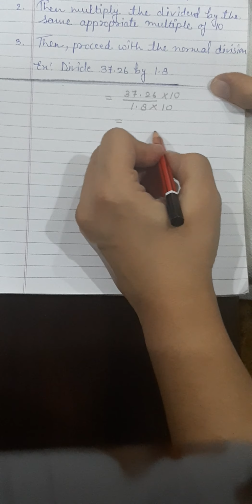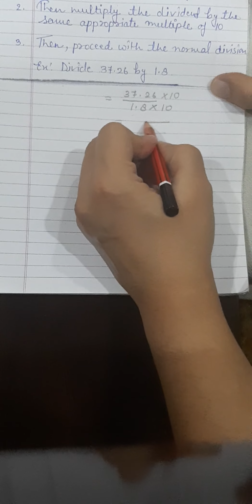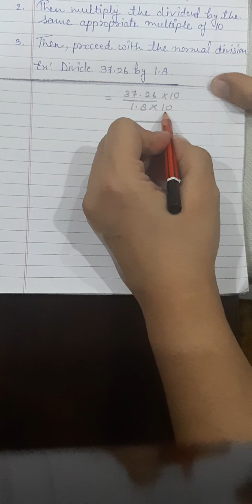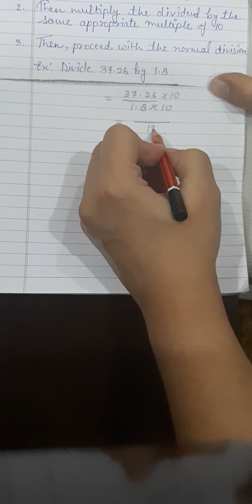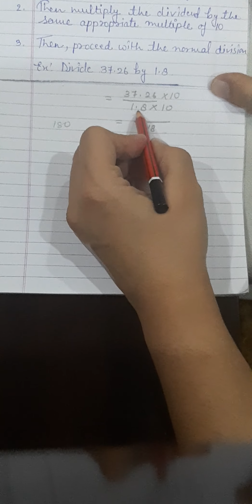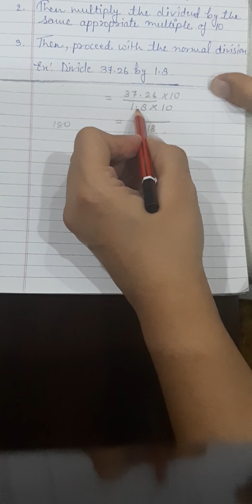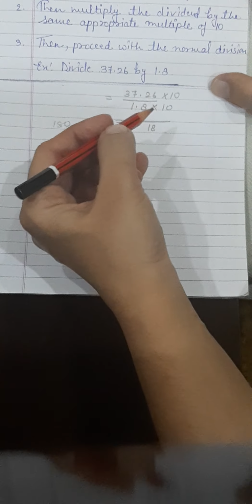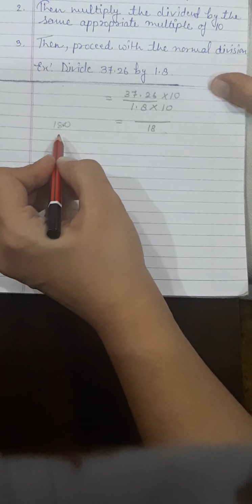Clear? And when you multiply, 1.8 into 10 becomes 18. How? 18 into 10 is 180, and then you have to place the decimal, and for multiplication you have to shift the decimal one place to the right side. So here the decimal will come.